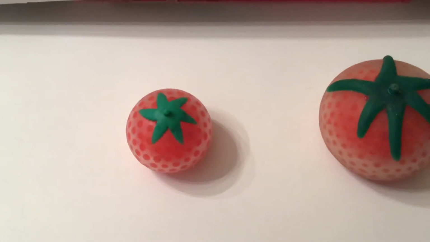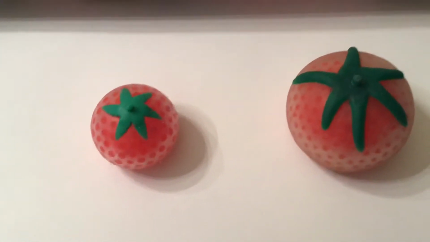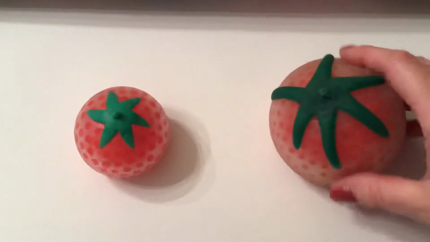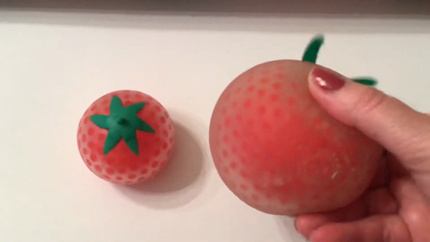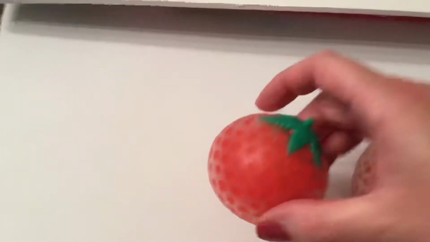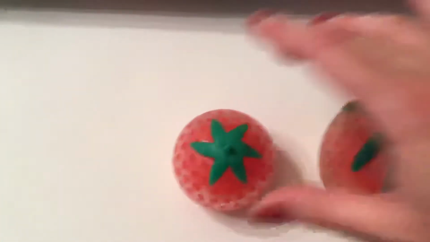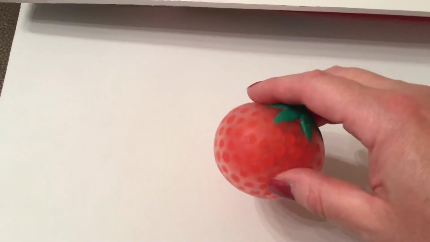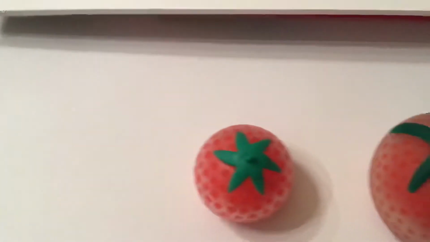The volume is the space an object takes up. You can see with these two examples, this one right here takes up a lot more space than this one over here. So we would say that B has more volume than A. So A has less volume.